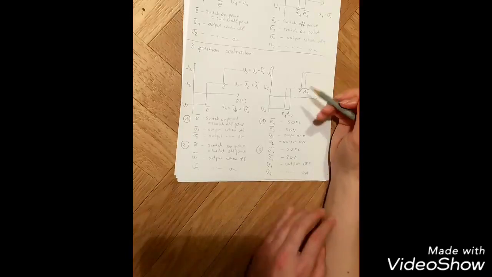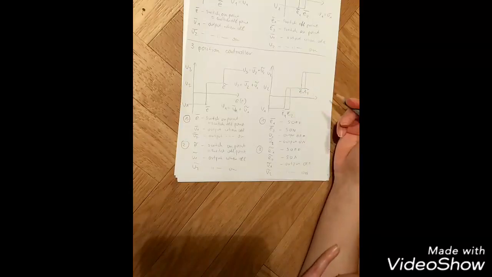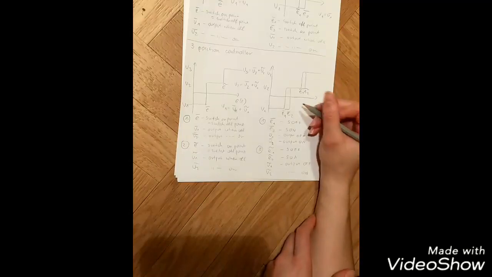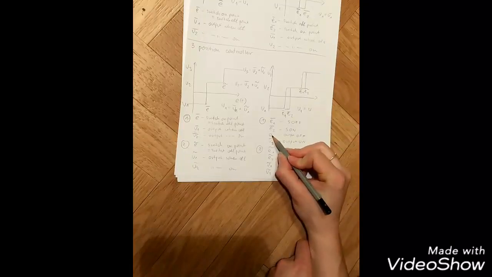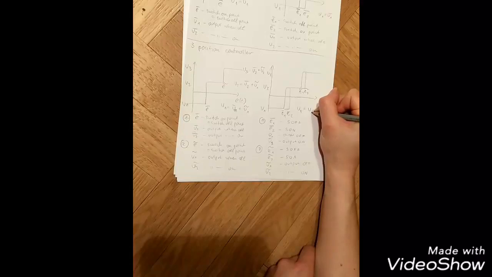Okay, so as you can see, in both of the switches we have two variables that define switch on and switch off point, because we have hysteresis. And in the first case, okay, both switches are off. Therefore, the output simply equals this plus this. Both switches are off.